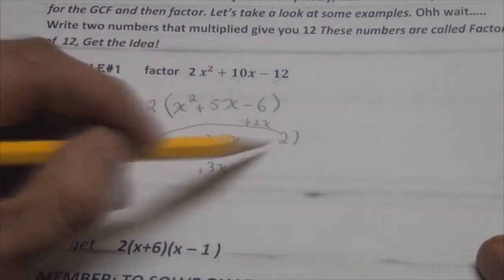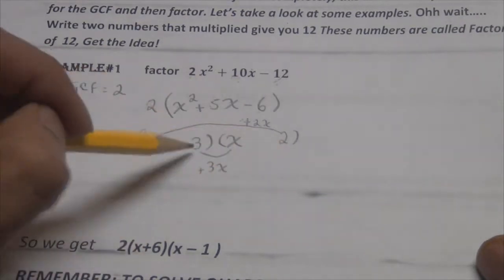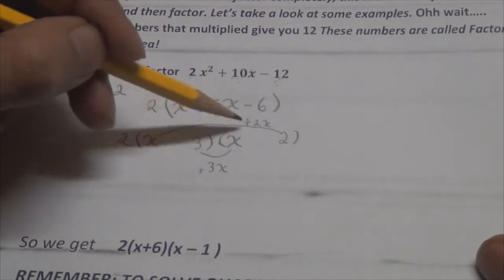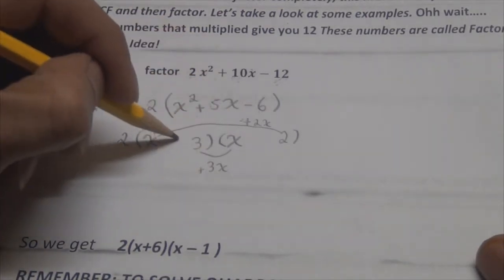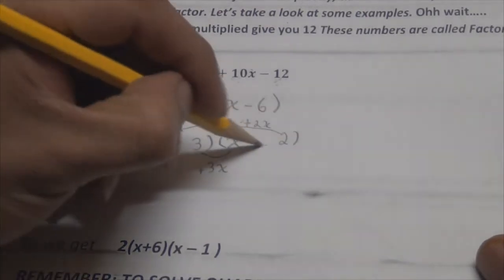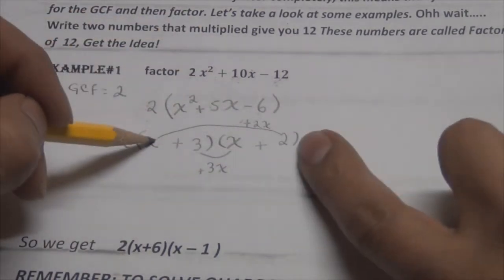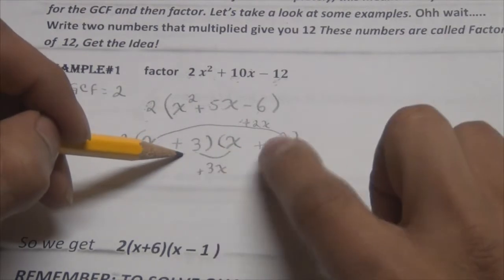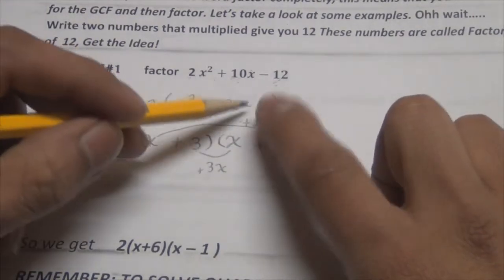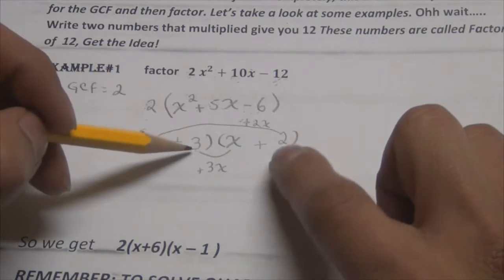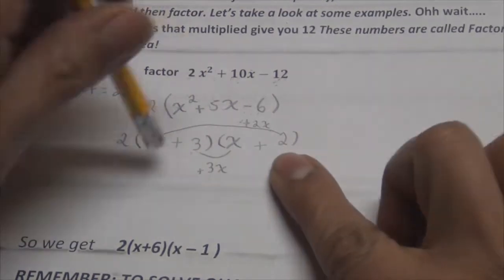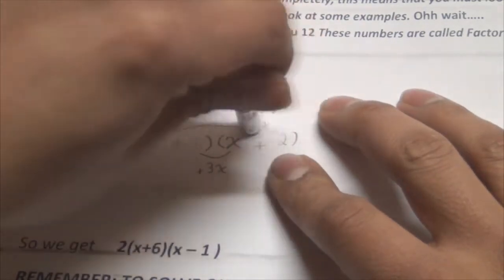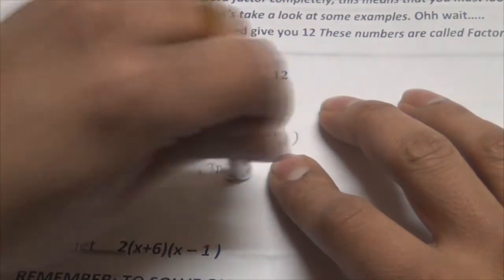But then again, last but not least, re-multiply these two numbers just to corroborate, to confirm that this will give you negative 6. If this is positive and this is positive, that's the only way you're going to get positive 2x and positive 3x. But when I multiply positive 3 times positive 2, I get positive 6. I don't get negative 6. Guess what? That means that these are not the right factors. And that's why I told you not to write this down. Now we're going to get the right factors.